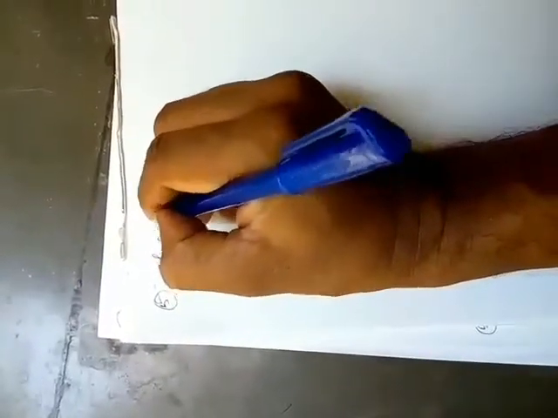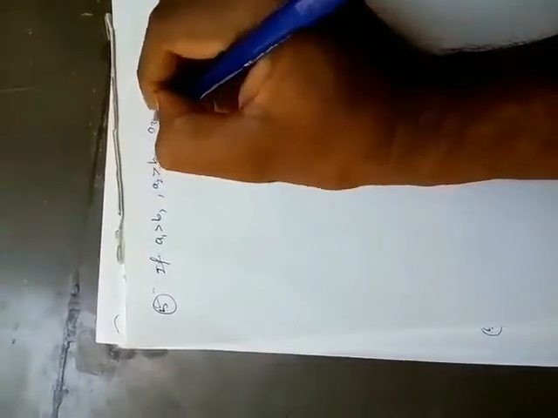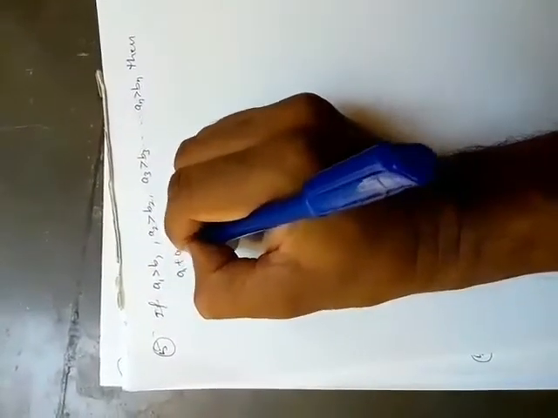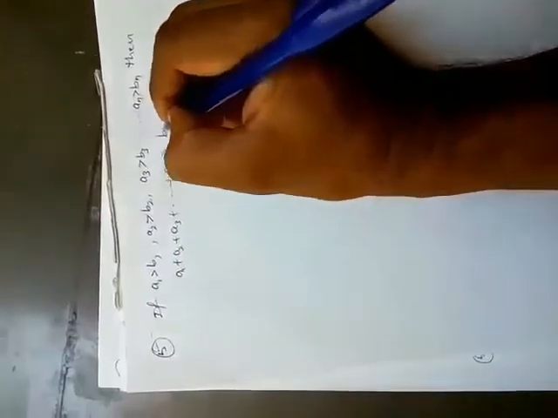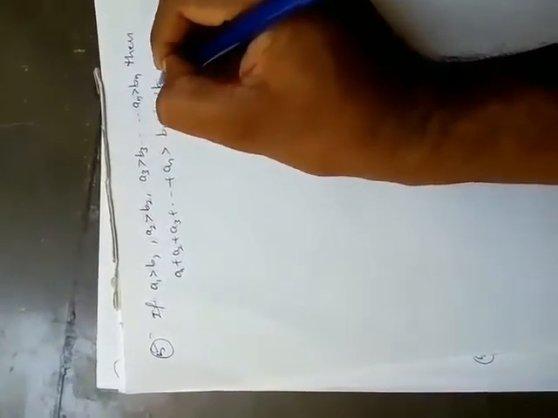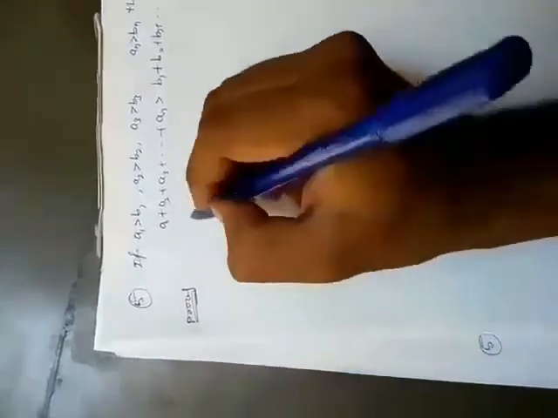If a1 is greater than b1, a2 is greater than b2, a3 is greater than b3, and so on, an is greater than bn, then a1 plus a2 plus a3 plus so on, an is greater than b1 plus b2 plus b3 plus so on, bn. Proof.